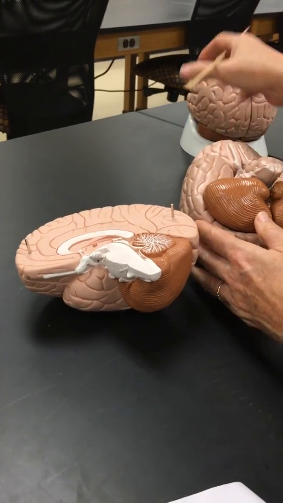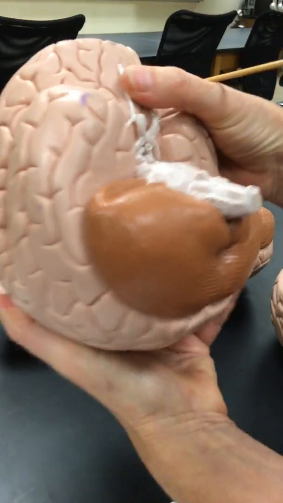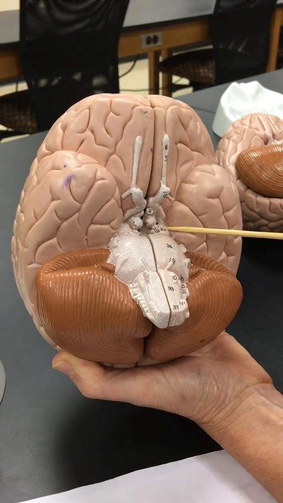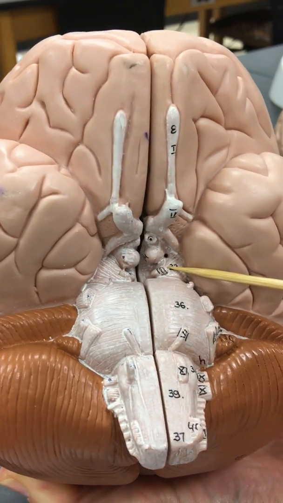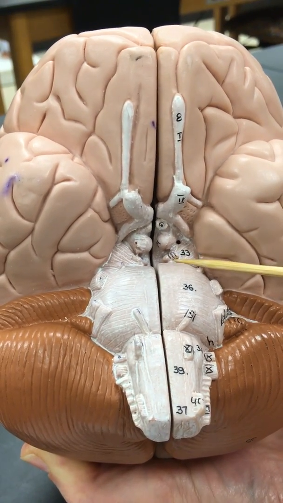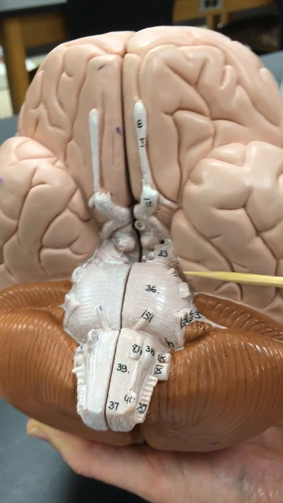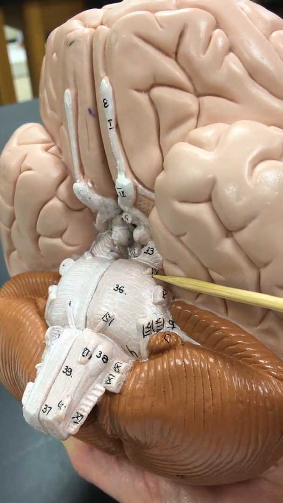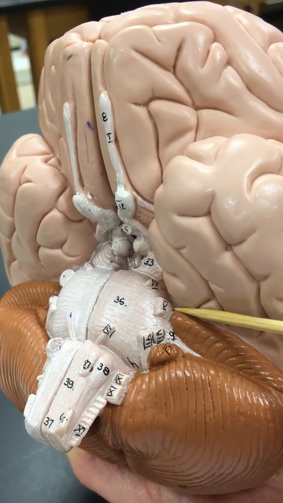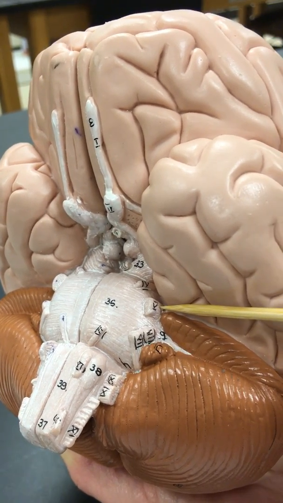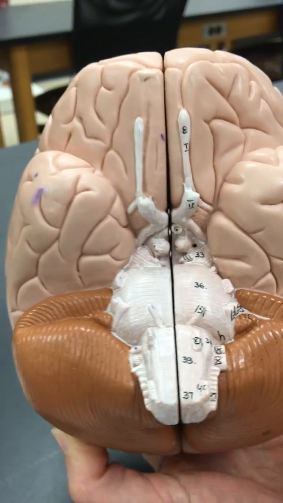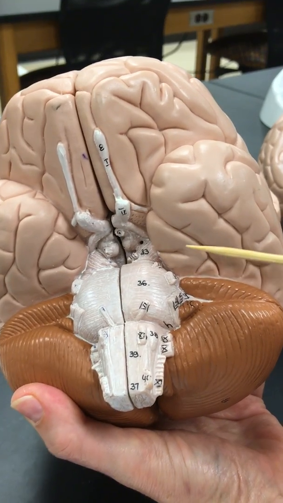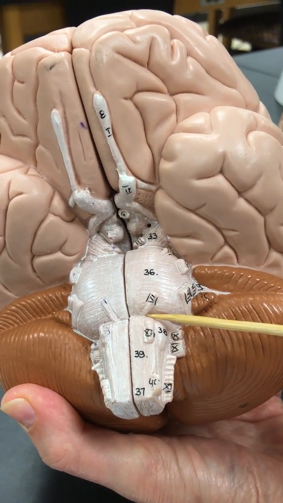Now I'm going to switch. This guy's intact. Okay, so right here we have cranial nerve 3. Cranial nerve 3 is the oculomotor nerve. Then we have cranial nerve 4. Cranial nerve 4 is your trochlear nerve. Here's cranial nerve 5, which is the trigeminal nerve. From cranial nerve 5, we actually have cranial nerve 6 here. That's the abducens nerve.